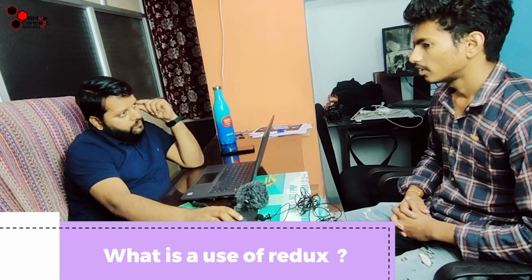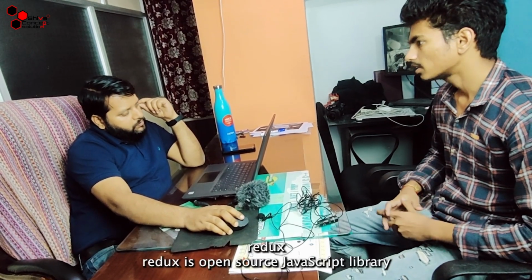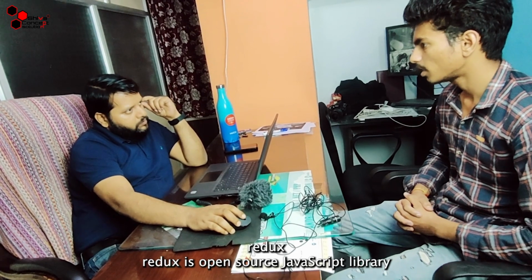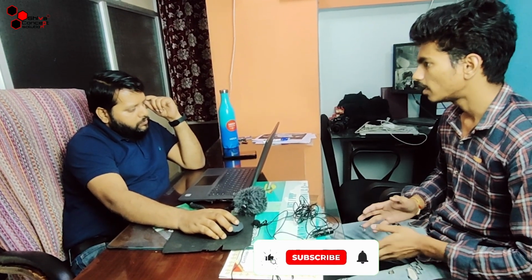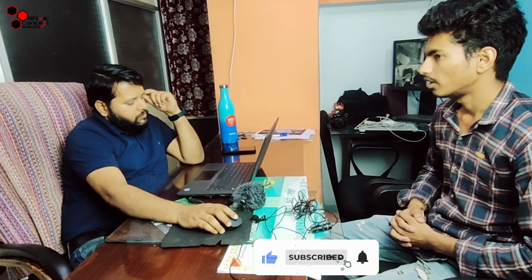That's nice. What is the use of Redux? Redux is an open source JavaScript library. We can use Redux to manage and update state by unidirectional data flow, and Redux contains separate layers like view, action, reducer, and store.